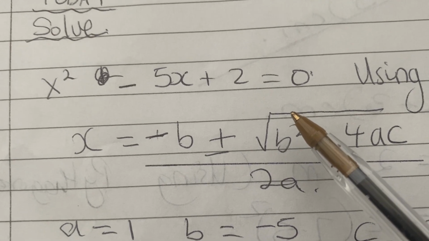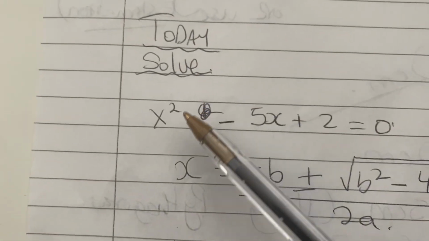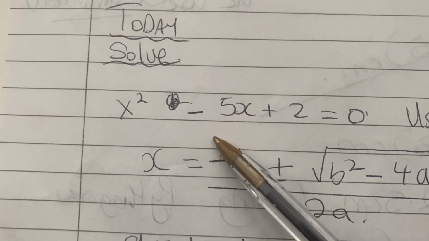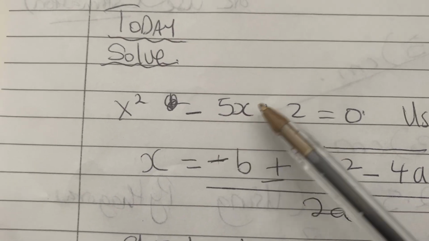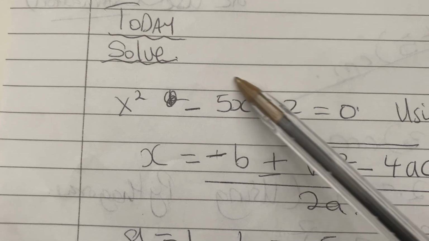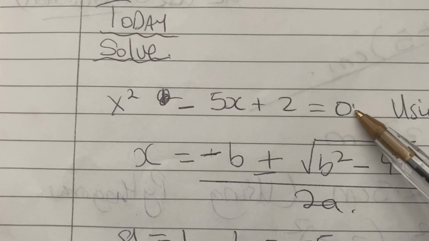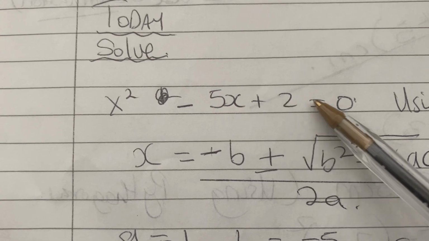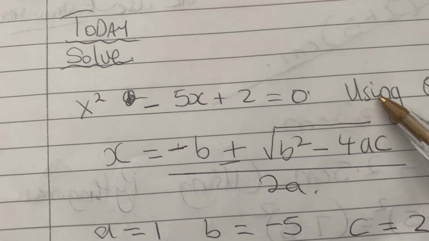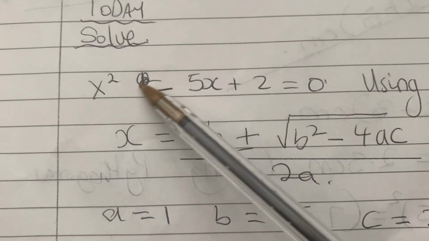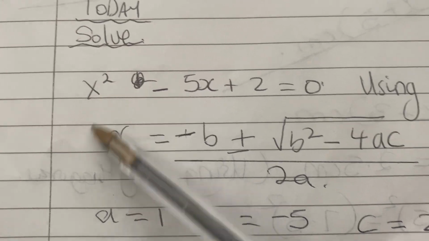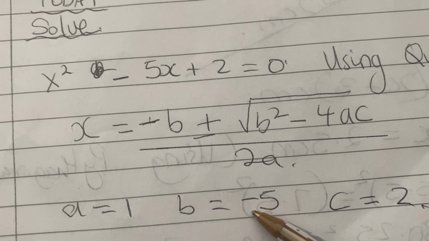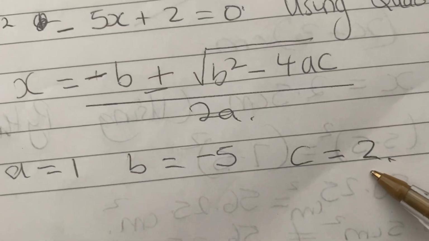So today I'm just going to use the quadratic formula to solve this quadratic equation with you. X squared minus 5x plus 2 equals 0. Here a is 1, b is minus 5, and c is plus 2.